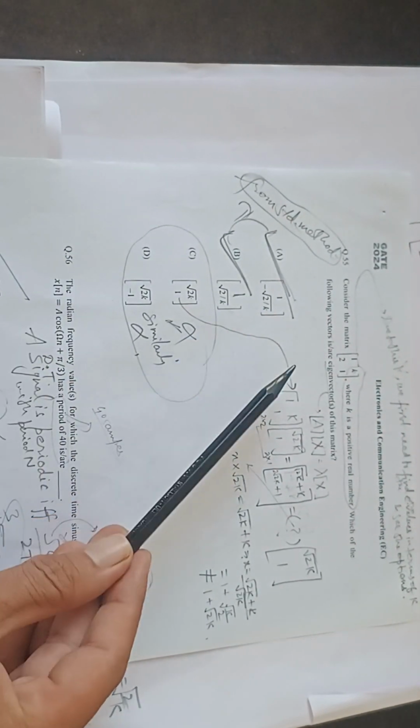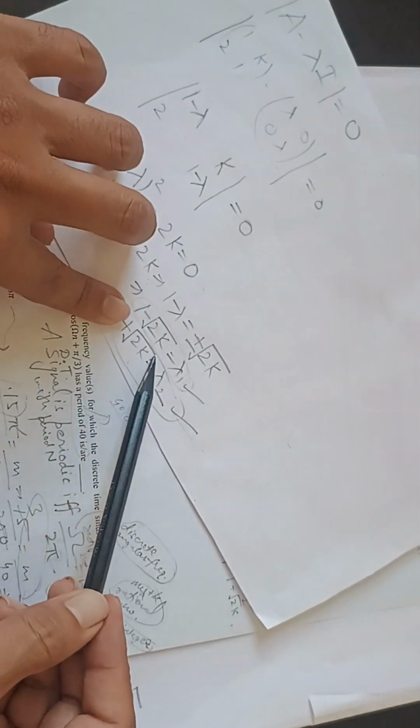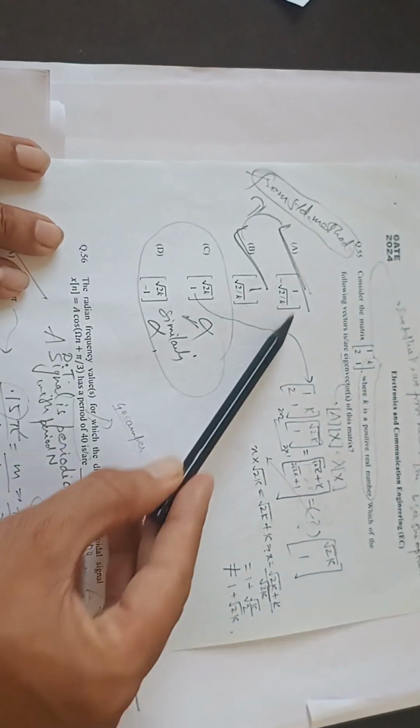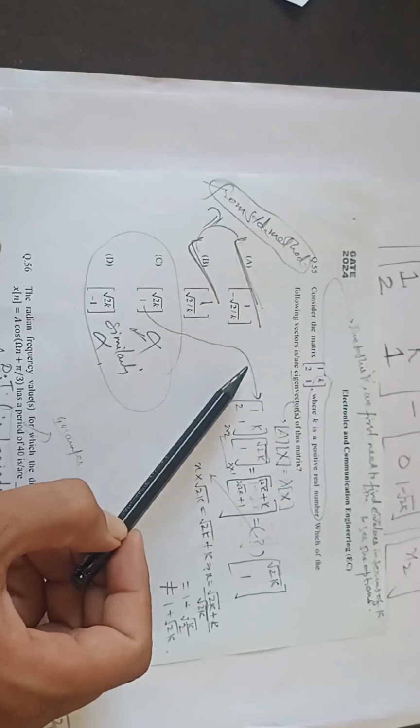Similarly, when we take the other eigenvalue, which is 1 plus root 2k, the second one, then for that we will get 1 and minus under root 2 by k. So these two are the correct options. It is a tricky question.